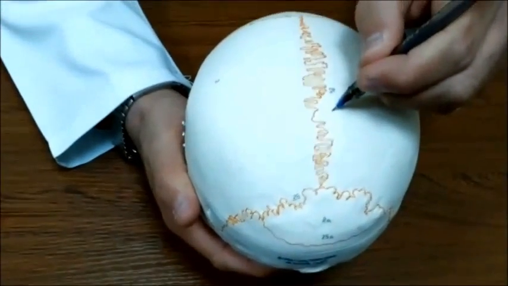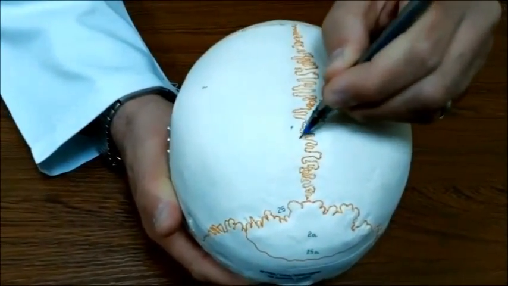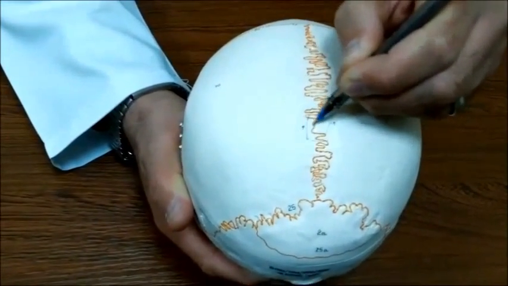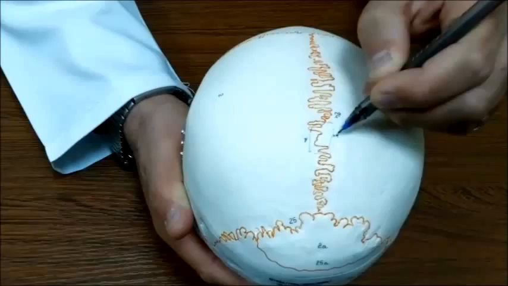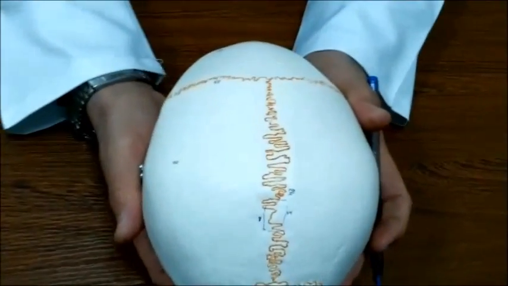This foramen is called parietal foramen. This area of sagittal suture, which is straight between the two parietal foramina, is called obelion. So this is the norma verticalis.